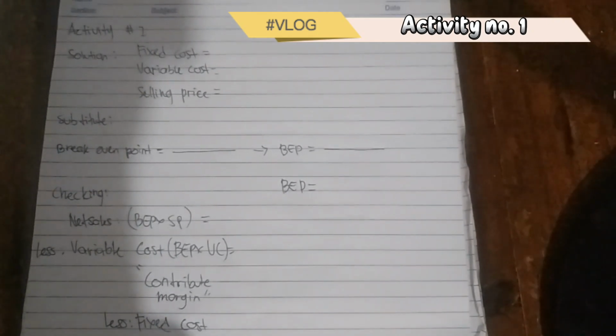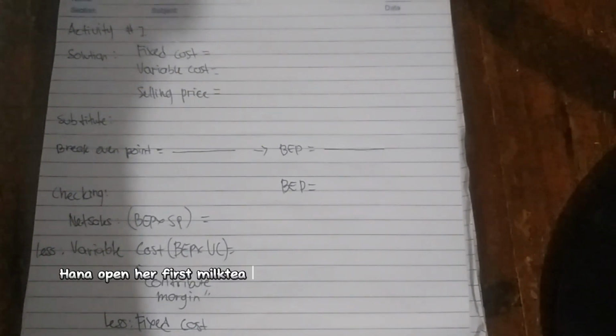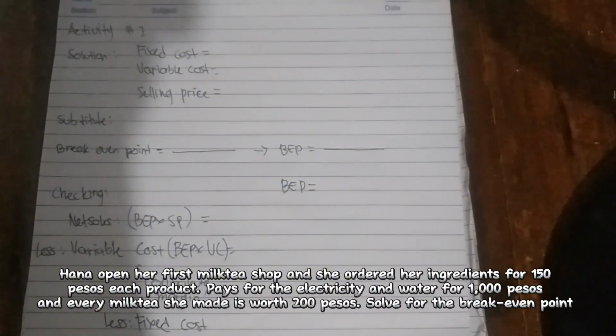Are you sure na tama na talagang sagot mo? Let's find out. But again, let me read first the given problem from this activity 1. Hannah opened her first milk tea shop and she ordered her ingredients online for 150 pesos and pays for the electricity and water for 1,000 pesos. And every milk tea she made is worth 200 pesos, sold for the break-even point.